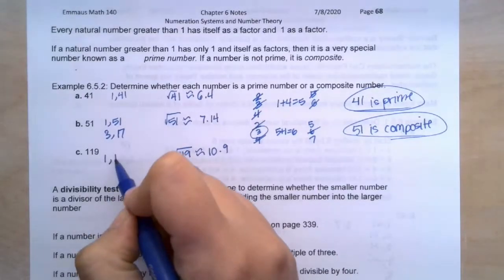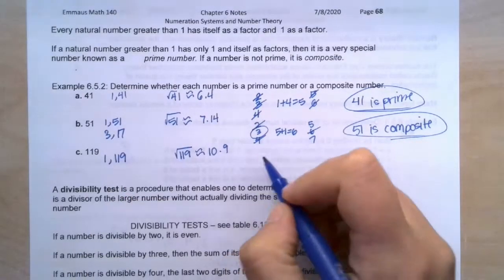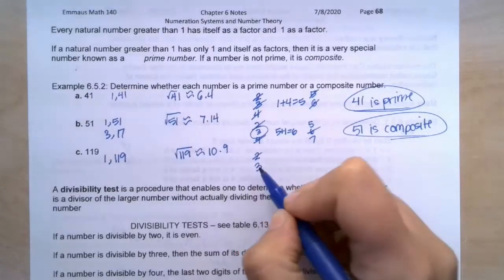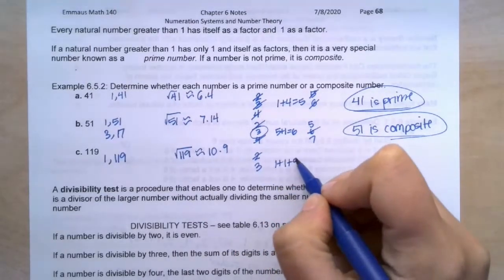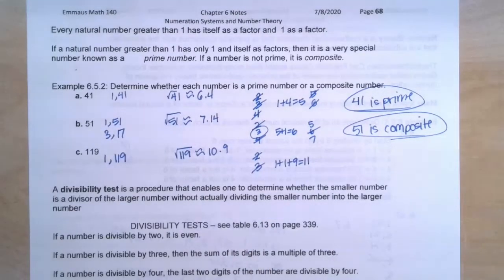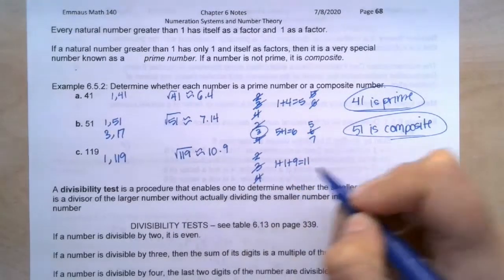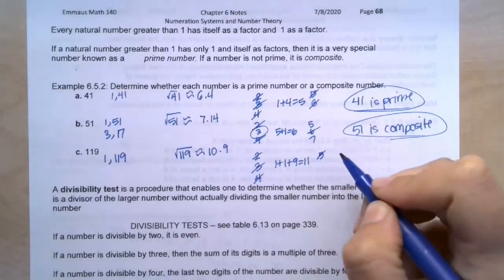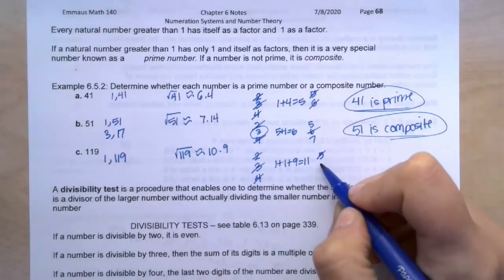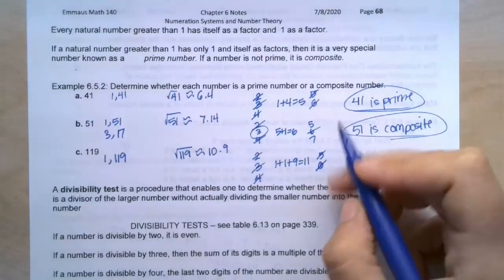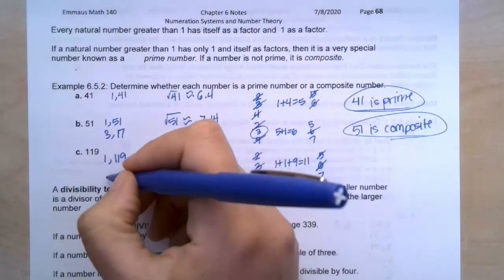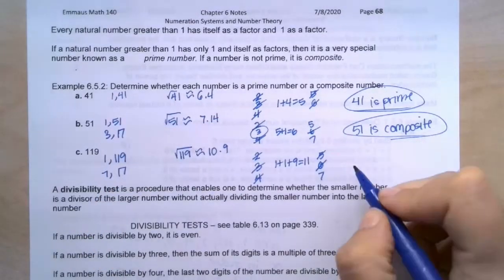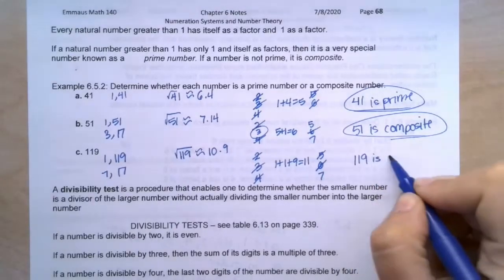So we know we have 1 and 119. It's not even, so 2's out. We try 3, but 1 plus 1 plus 9 is 11, so 3 is not going to work. 4 is not going to work because it's not even. 5 is not going to work. It does not end in a 5 or 0. 6 won't work because 2 and 3 are out. Let's try 7. When we divide 119 by 7, we get 17, which tells us that 119 is composite.